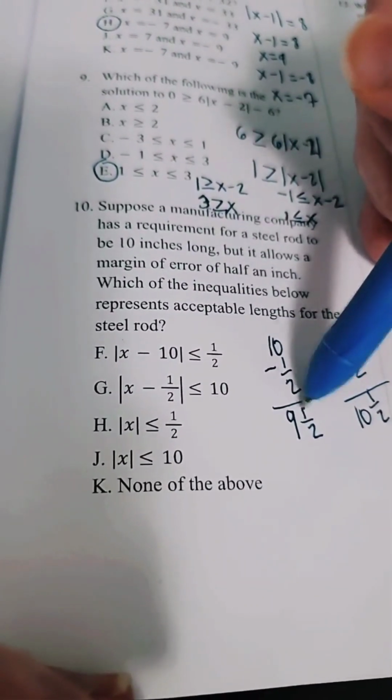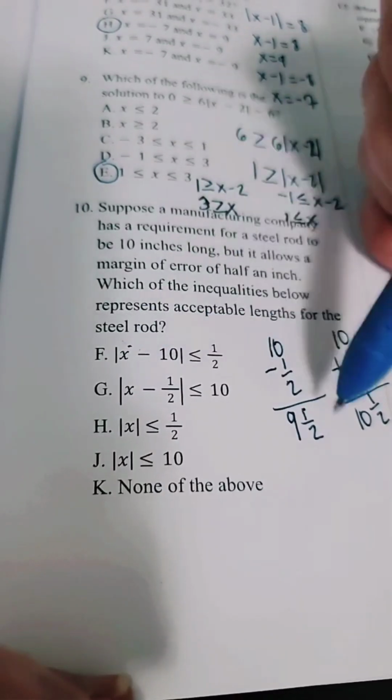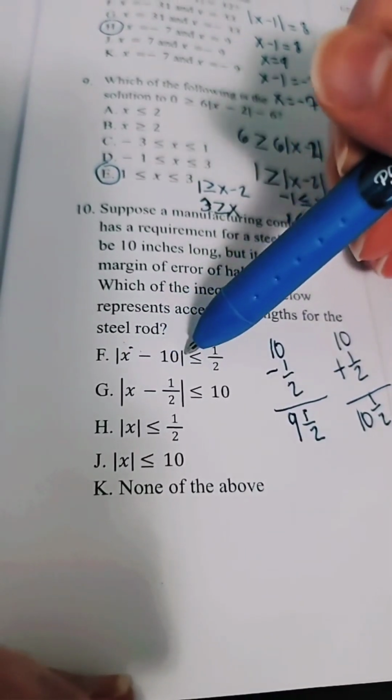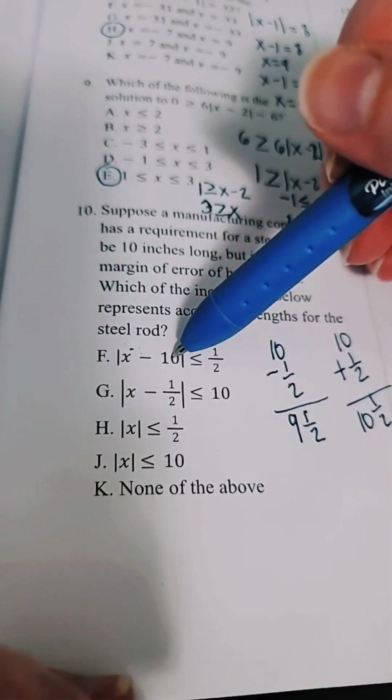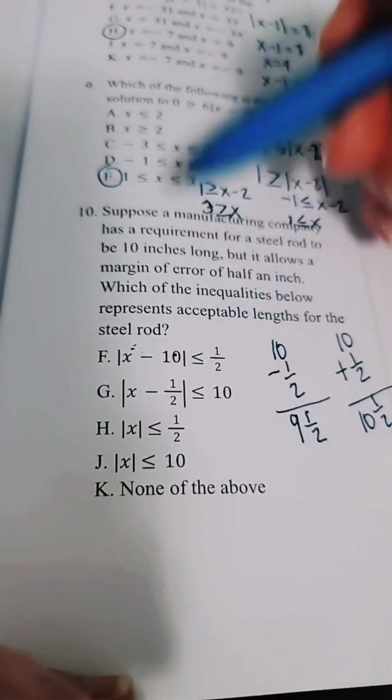Now, if you plug it in here, using the plug-in method, you could say 9 and 1/2 minus 10. That's going to leave you with -1/2. So the absolute value of -1/2 is just +1/2. That is less than or equal to 1/2.